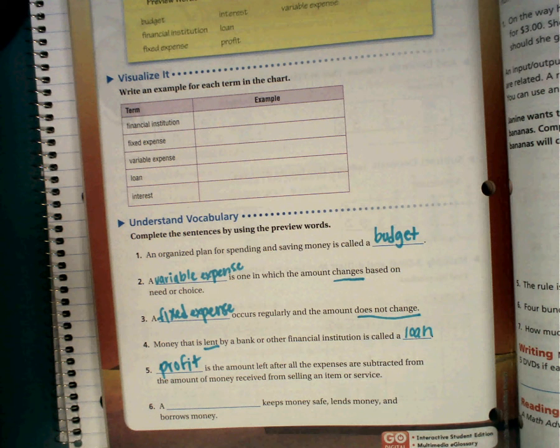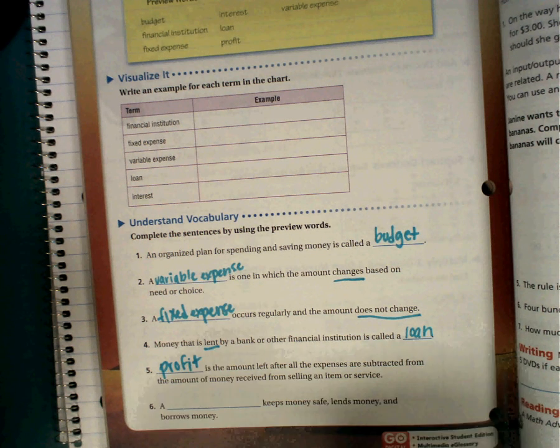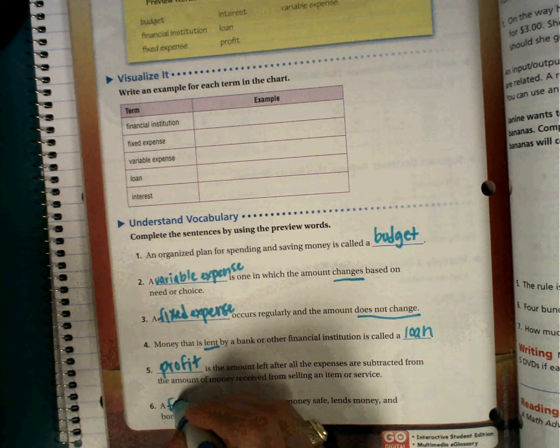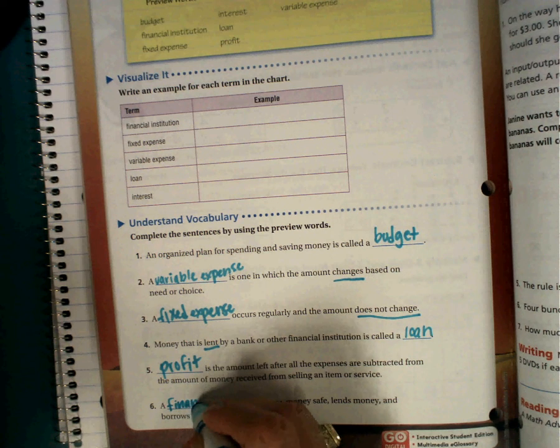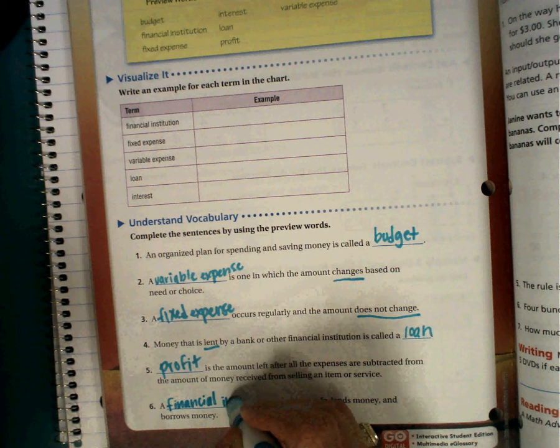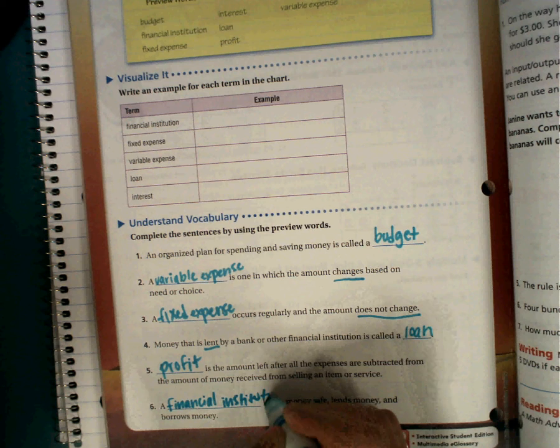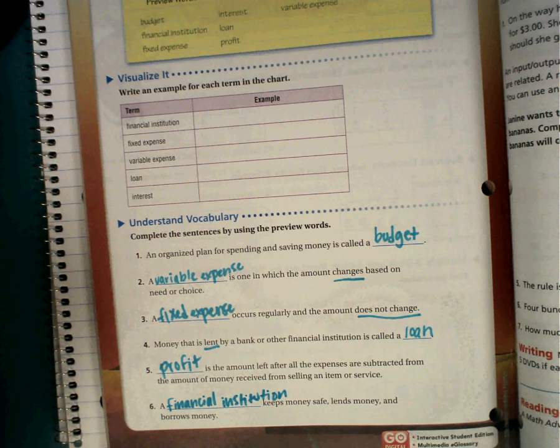A blank keeps money safe, lends money, and borrows money. So that would be a financial institution. Institution. Okay? Financial institutions are like banks. They are lenders. So think about what lenders means. Lenders give out loans. So a financial institution, a bank keeps your money safe, right?